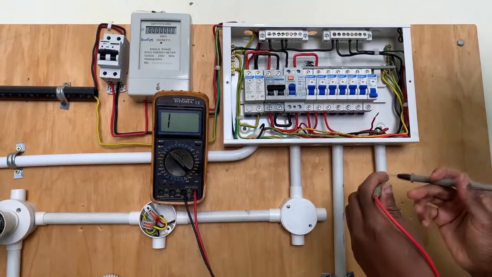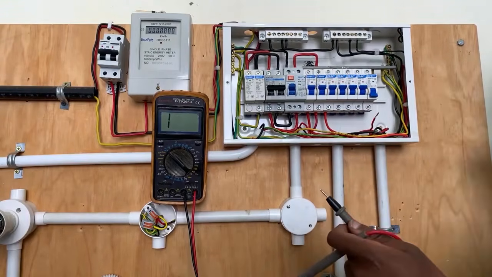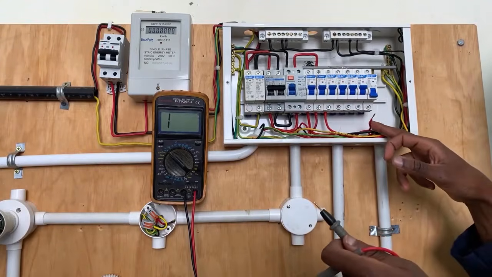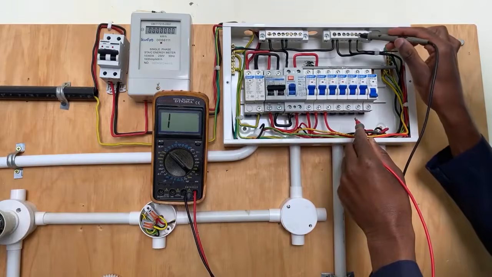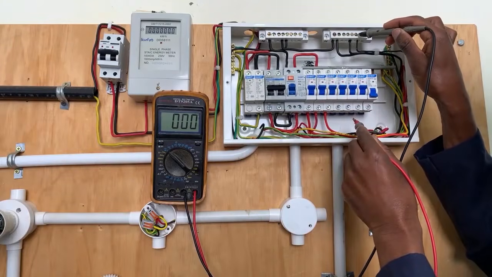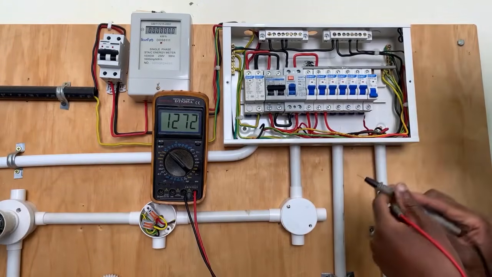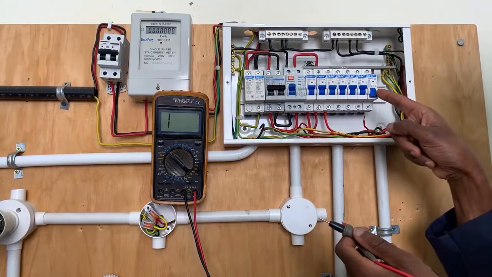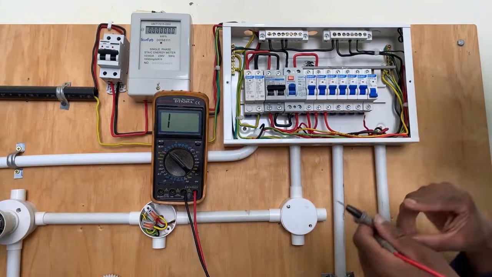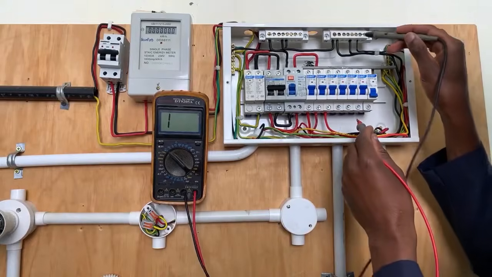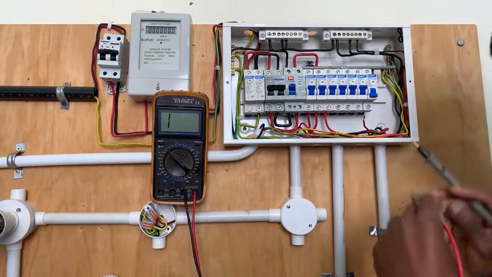Now, continuity means a short circuit, and we do not expect a short circuit between this line and the neutral. What happens if we get it? Now we place the probe there, and on the neutral bar, there is a problem. It means that if we reconnect it back and we switch the MCB on, it will still trip, because the line and the neutral are short circuiting.